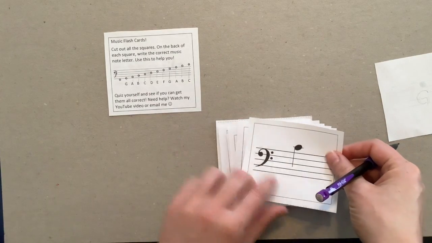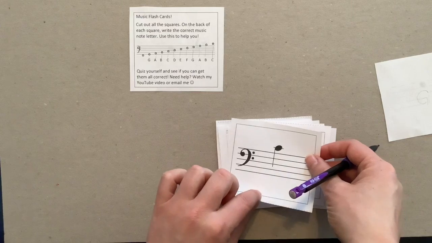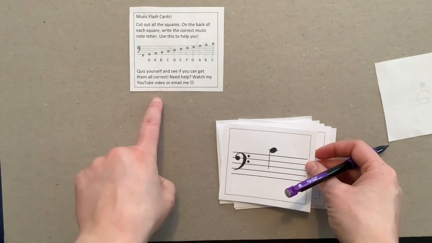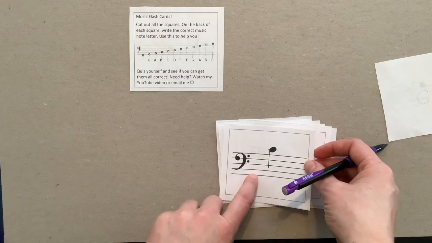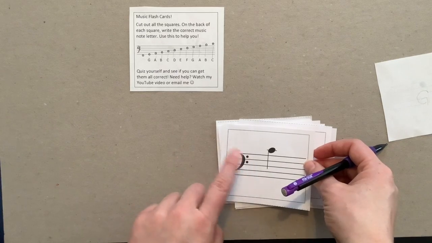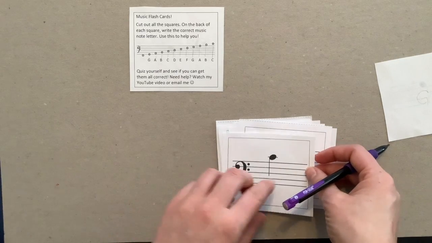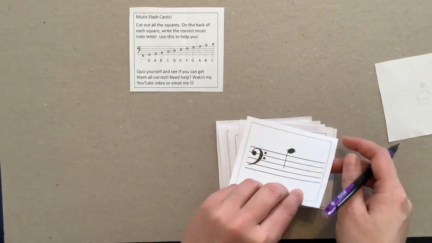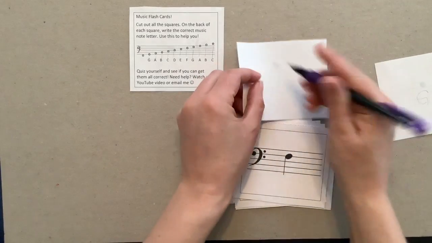I'm going to go through these pretty quickly. You can either use this to help you, or you can find the one that matches and go off of this video, but I'm going to just go through real quick. Okay, let's see.